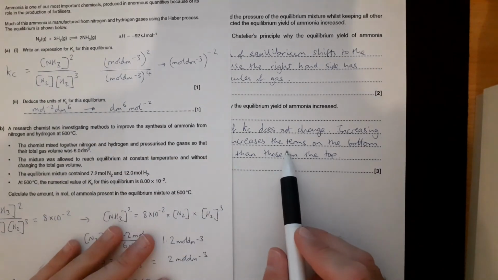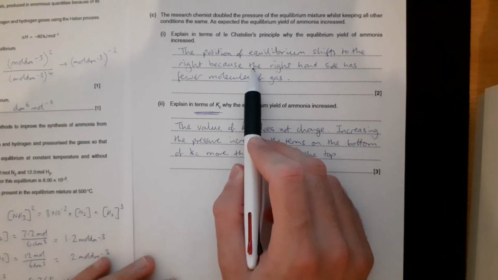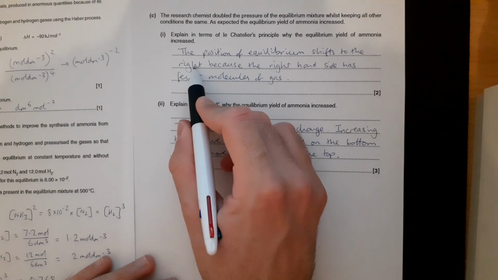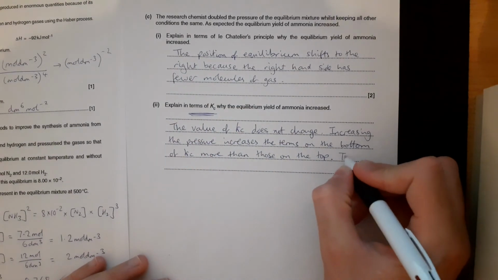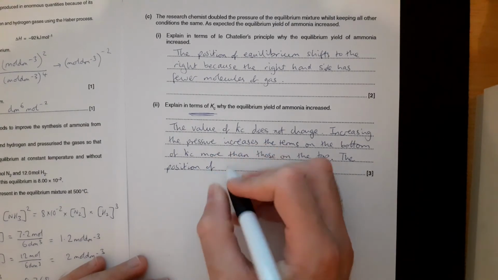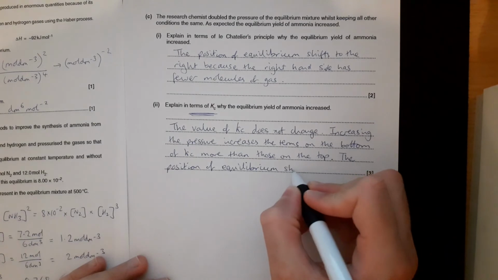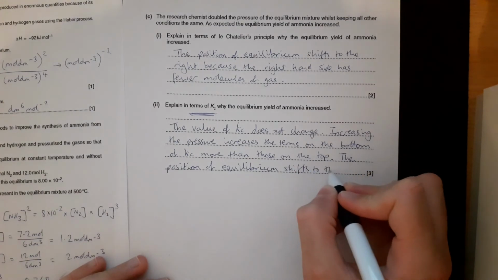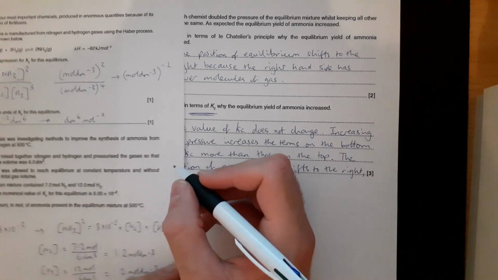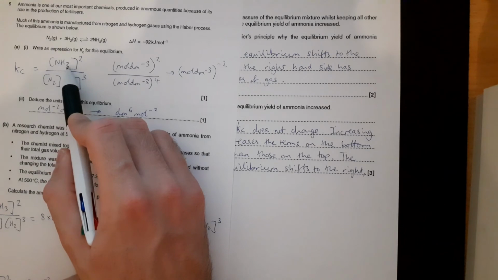But the other thing we need to take into account is this equilibrium shift that we've mentioned here. What's going to happen is the equilibrium is going to shift to the right, as we've already said. So let's just put that in. The position of equilibrium shifts to the right. Which then, if we're shifting to the right, we're shifting towards the products. So that's going to increase the terms on the top of Kc.